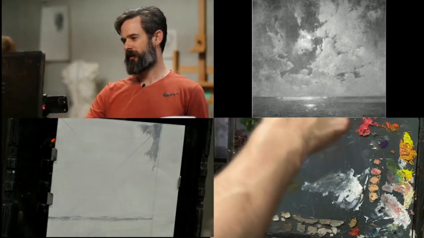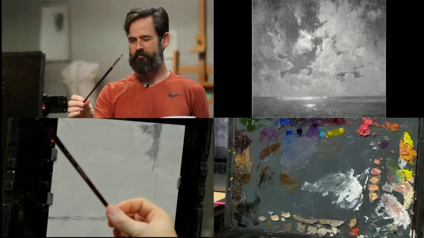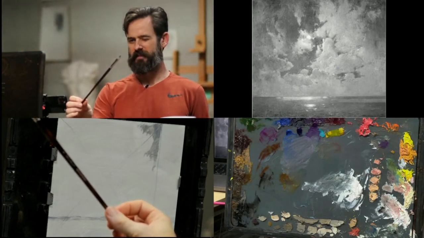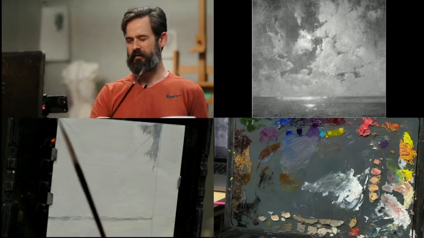And since this is a night scene, the color is supposed to be pretty muted anyway. So I'm thinking that it will be decently neutral, but I'm going to play more with the idea of warm and cool than anything.